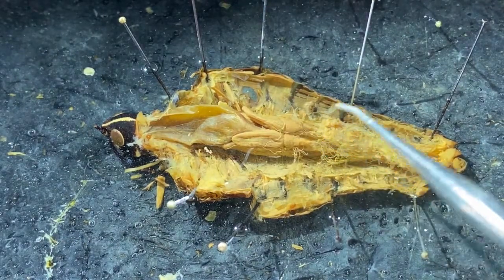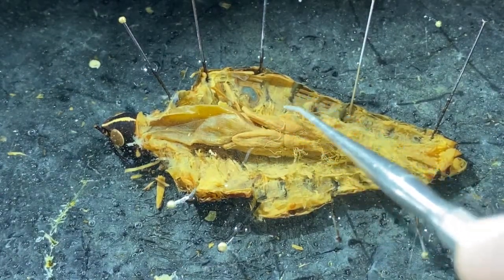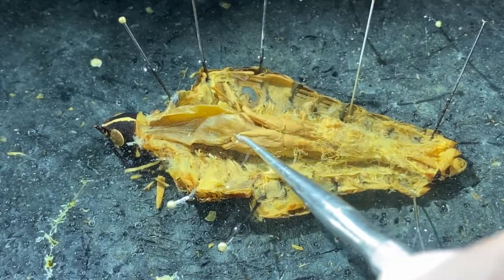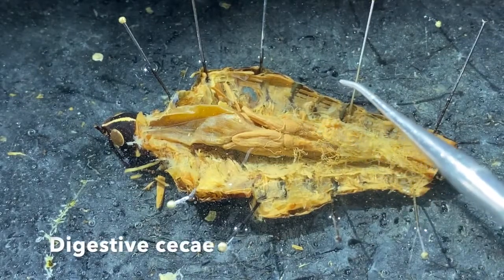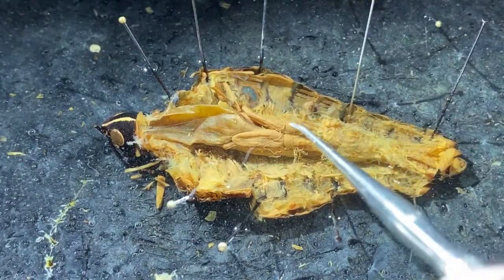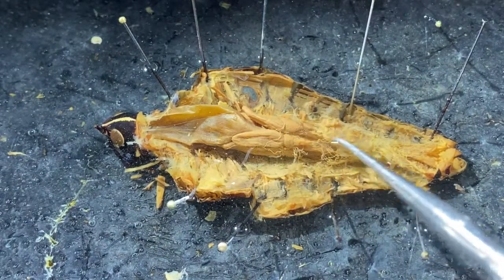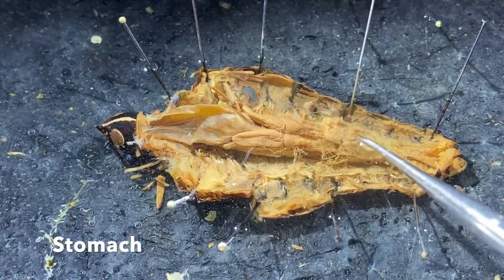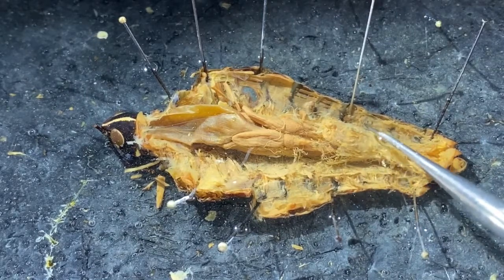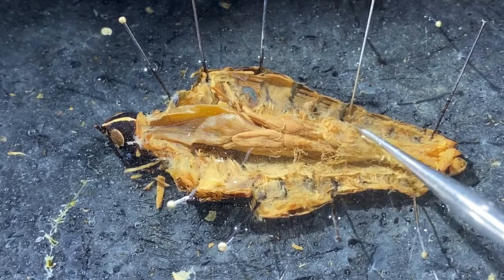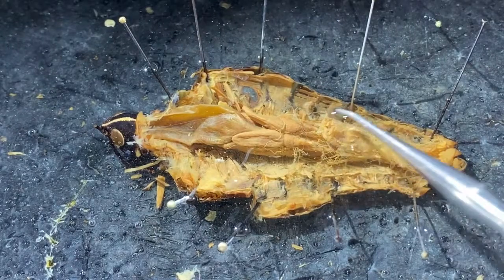The midgut includes the stomach. These little saddle-like structures that we see extending forward onto the crop and posteriorly onto the stomach are the digestive ceca. As we proceed posteriorly in this region, we have the stomach in here. There's a layer of peritoneum and then a bunch of additional material on top. These are the reproductive organs up here in the posterior dorsal region of the animal's body.